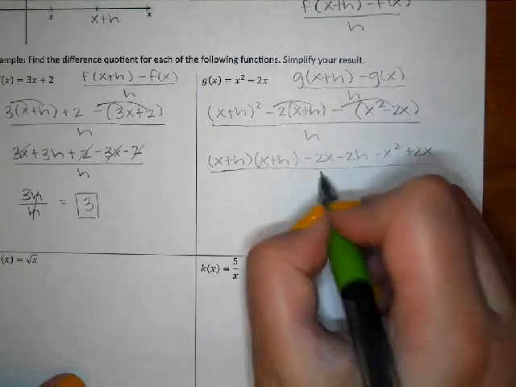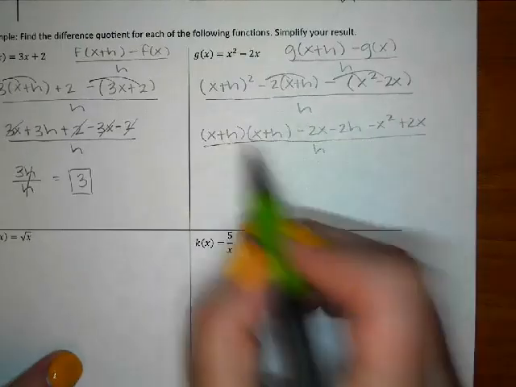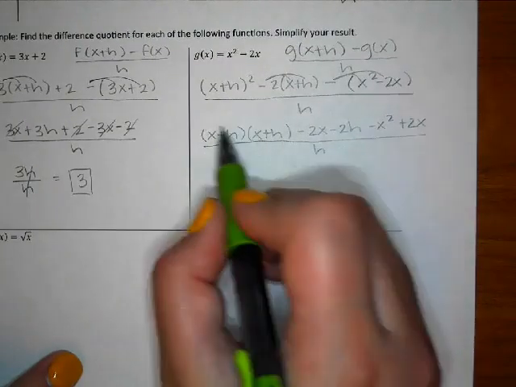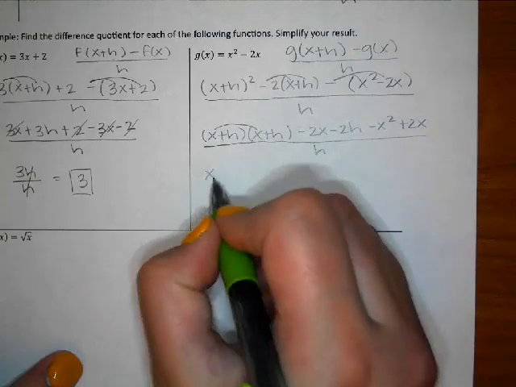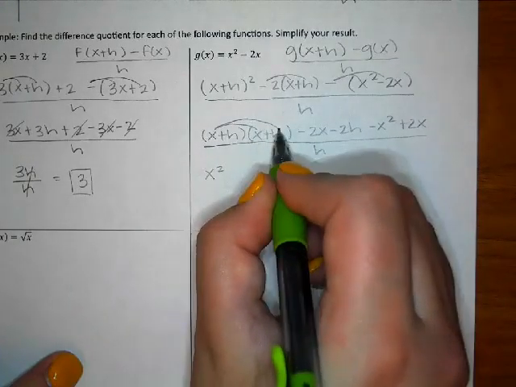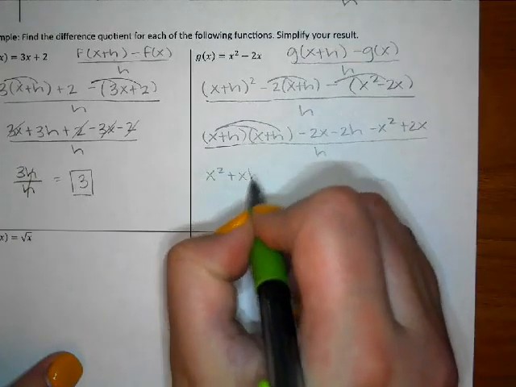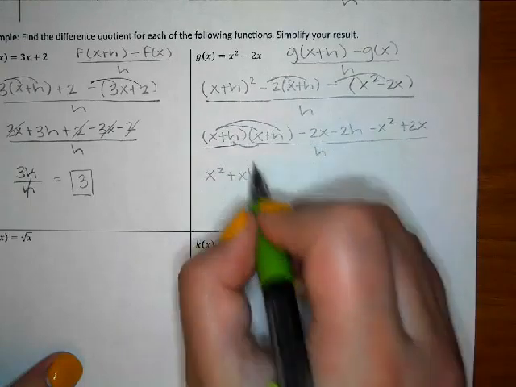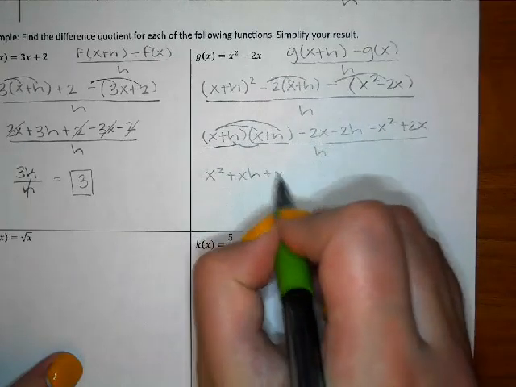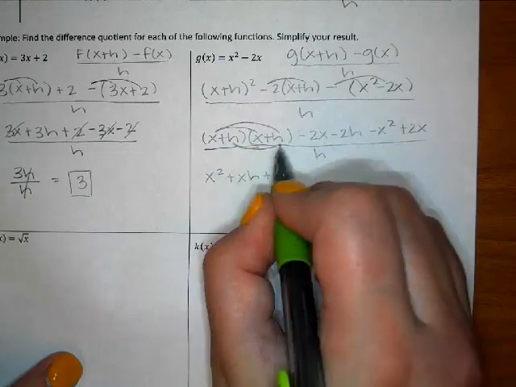Okay? And now I can go ahead and multiply this out. I have x squared plus xh, plus, that's another xh, plus h squared.